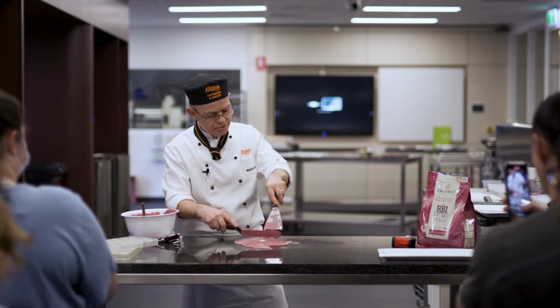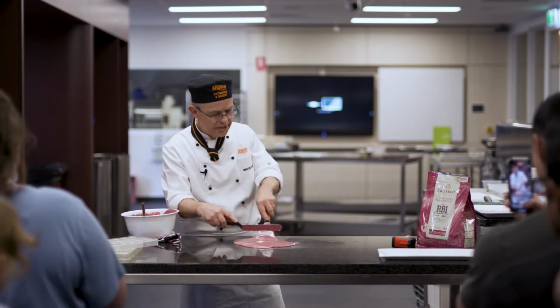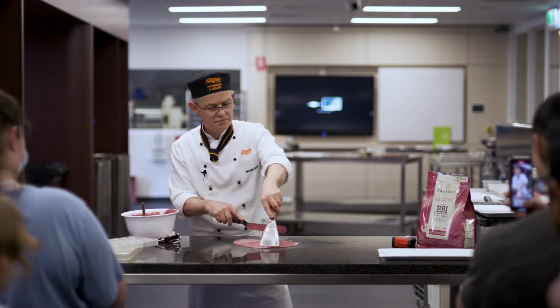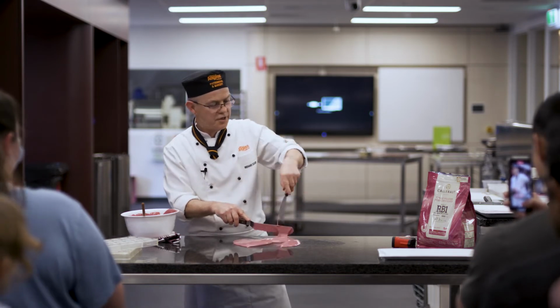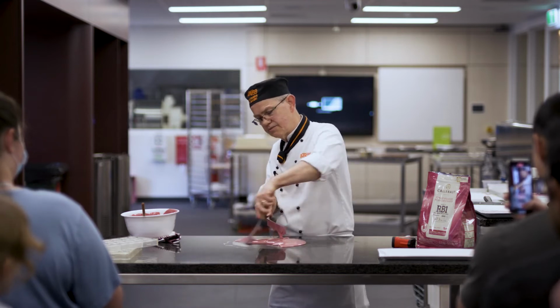So I'm trying to scrape it in cleanly so I don't have too much chocolate setting around the bench, because I don't want the lumps.